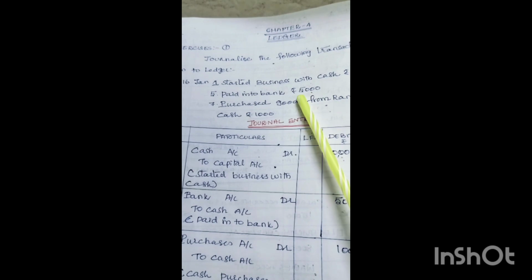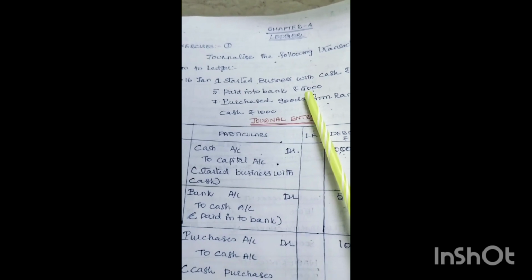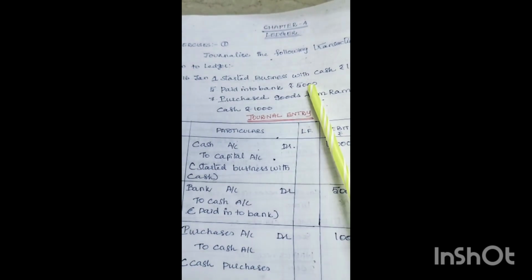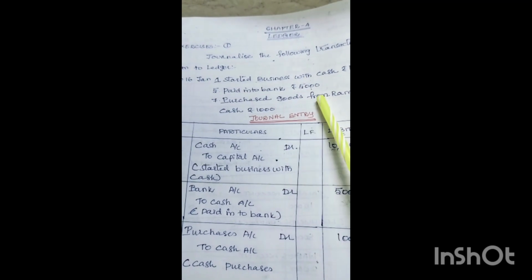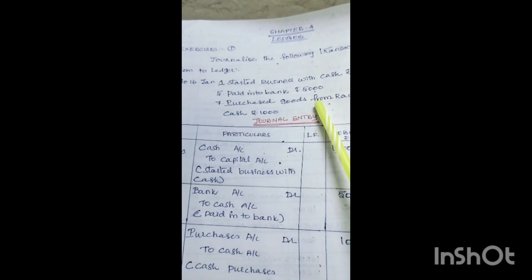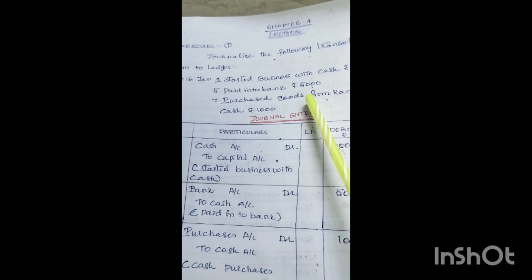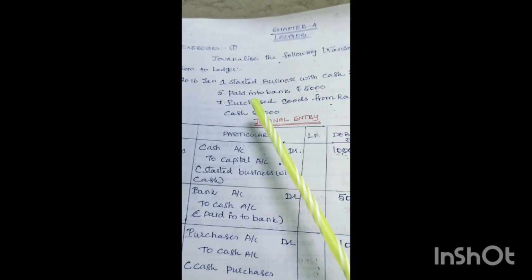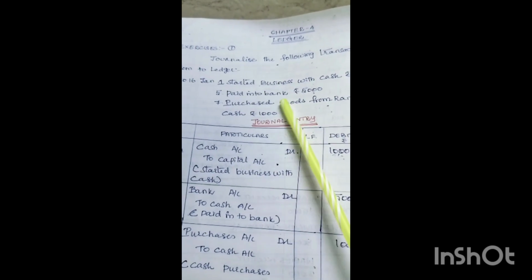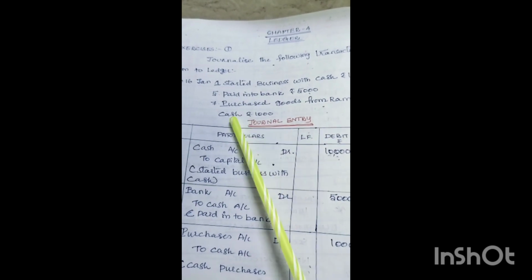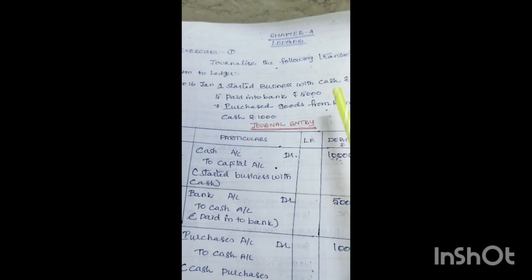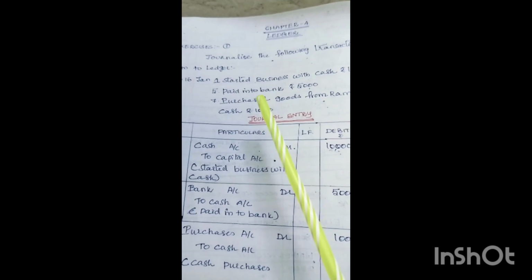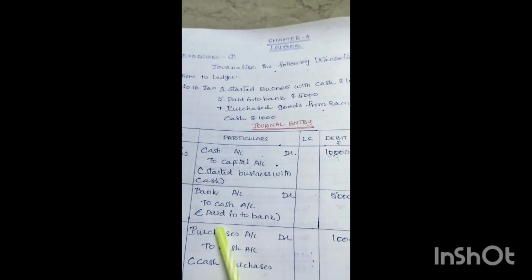Just imagine yourself that you are the owner of the business. You have 5,000 cash in your hand. In that cash, you paid that cash into your bank account. So your bank account increased. Whenever your bank account increases, you have to debit the bank account. Then you paid that cash. You paid means cash goes out from your business or from your hand. So cash account decreases. Cash goes out means we credit the cash.